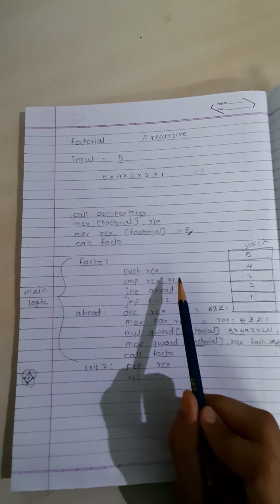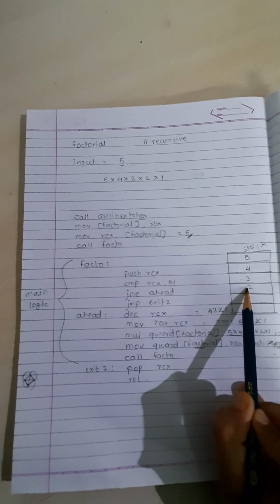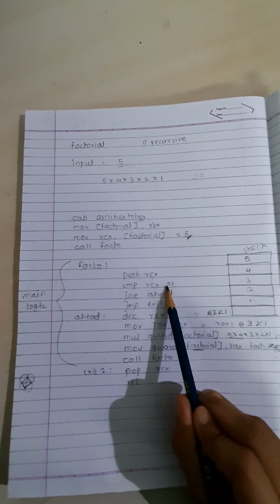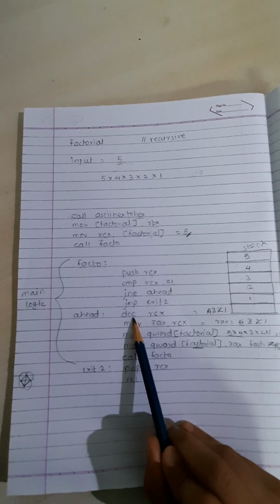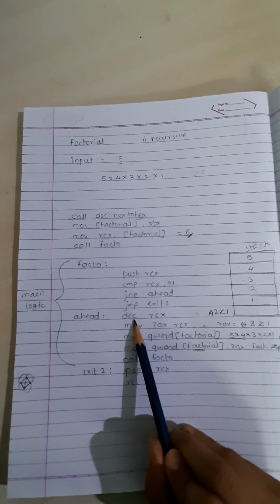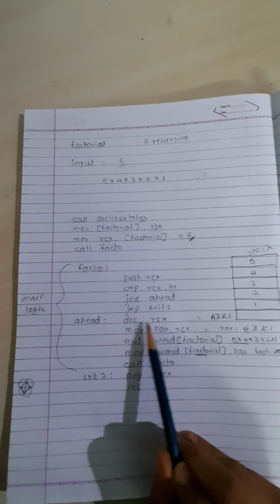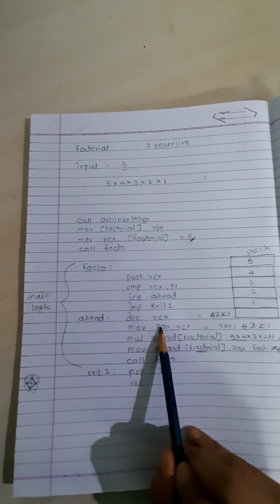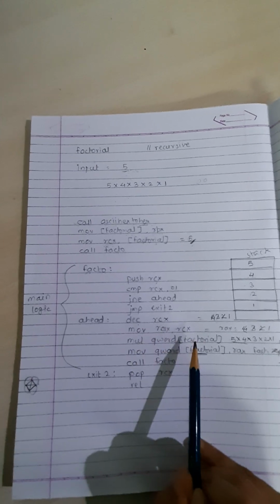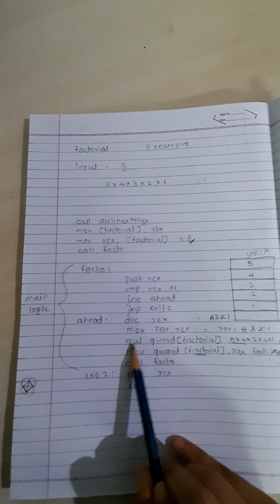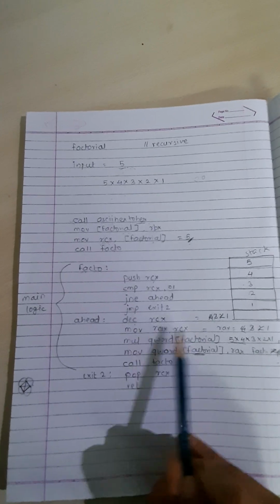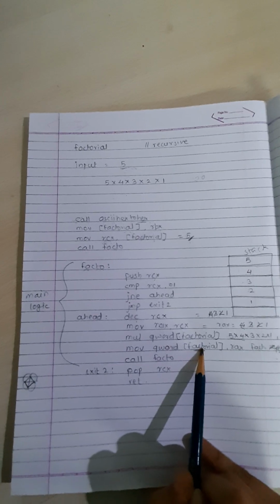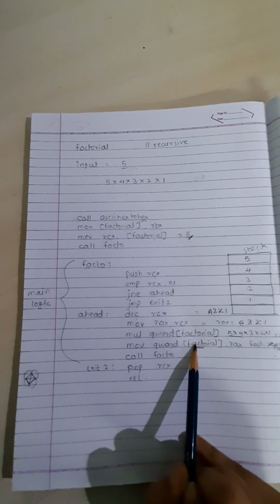Push that 2 into the stack, compare 2 with 1. 2 is not equal to 1, go ahead. In ahead what we are doing, decrement R6. Now R6 becomes 1. Move R6 into RX, multiply the value of factorial with the RX. So RX is 1. 120 into 1 is equal to 120. So in factorial we get 120.